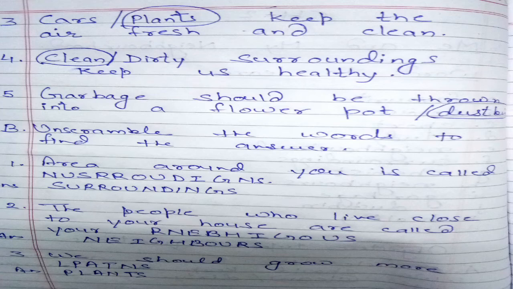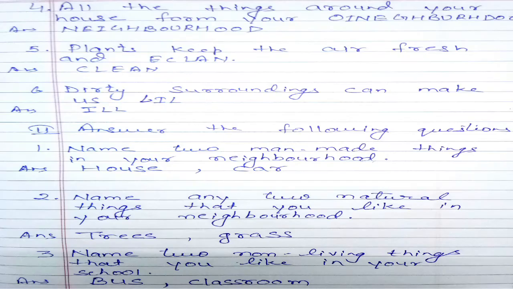Answer is neighbors. Neighbors. Number 3. We should grow more. Answer is plants. Plants. Number 4. All the things around your house form your. Answer is neighborhood. 5. Plants keep the air fresh and clean. Answer is clean.